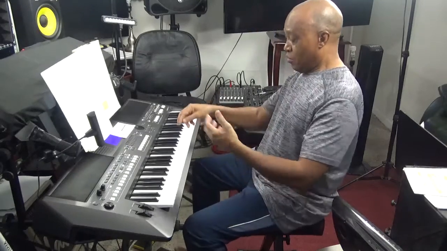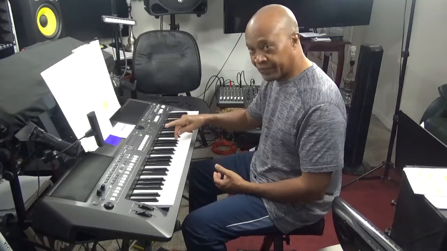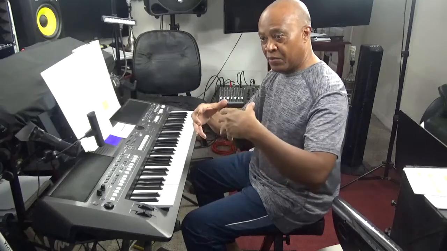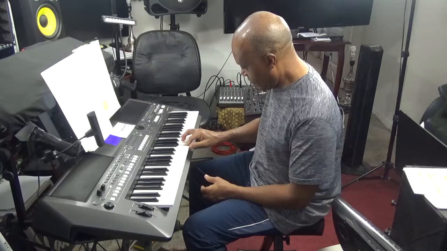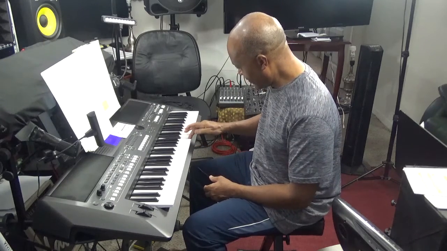B flat is not diatonic to the C major scale, according to the disposition, the arrangement of the intervals within the scale. Now, if I play the F major scale, this is the B flat.